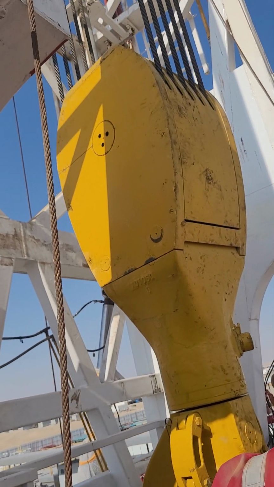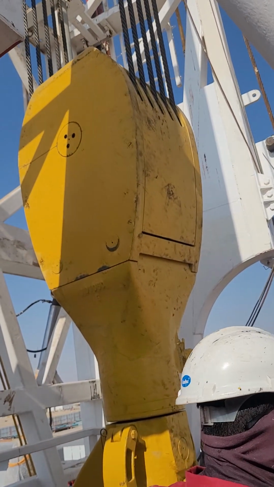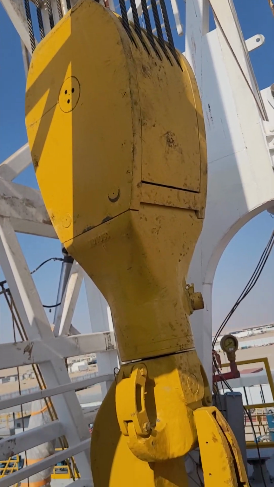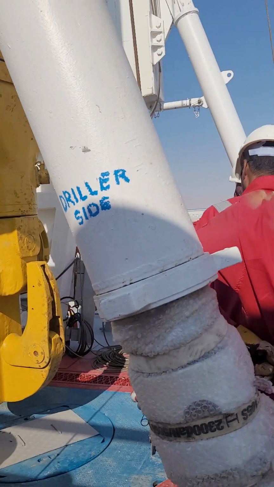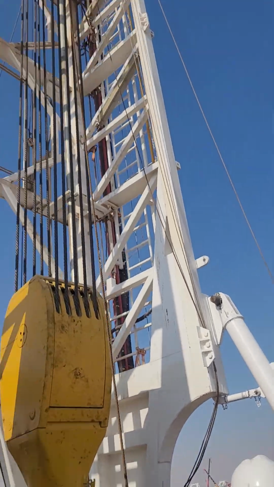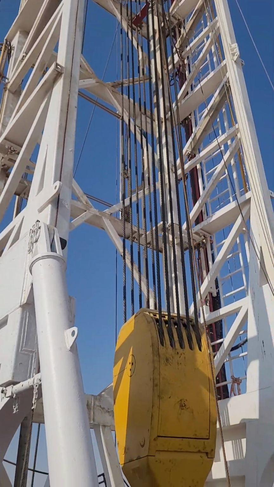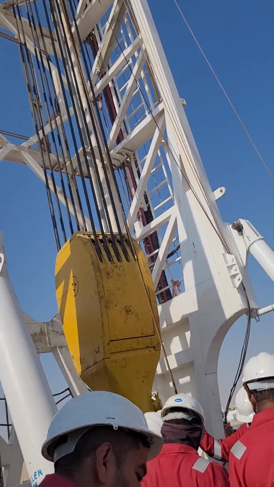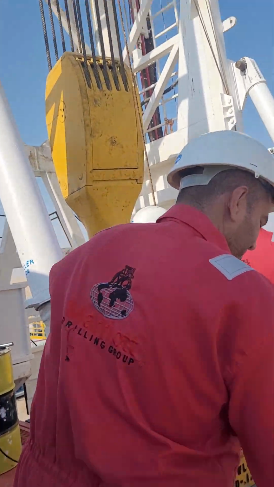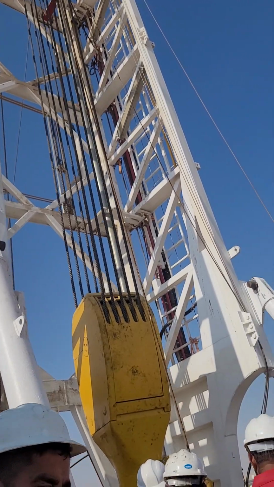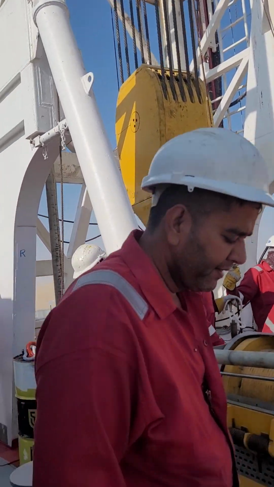We have how many blocks? 5. So the system is 5 traveling block and 6 what? Crown block, up 6. We can use 2 joints, connect and disconnect, not a 3. For the drilling we can use a 3, but for workover we can use 2.